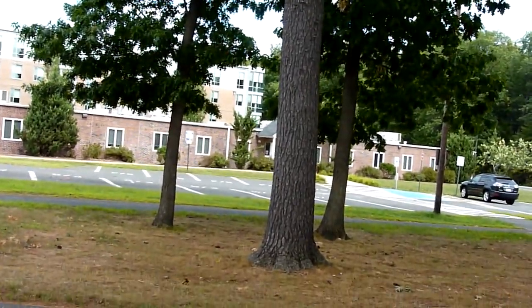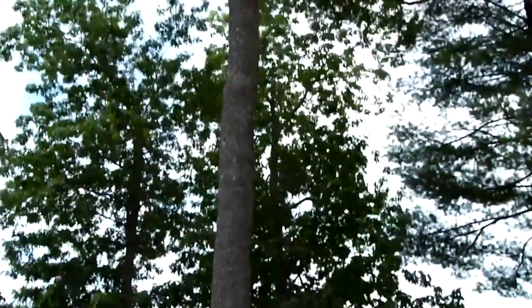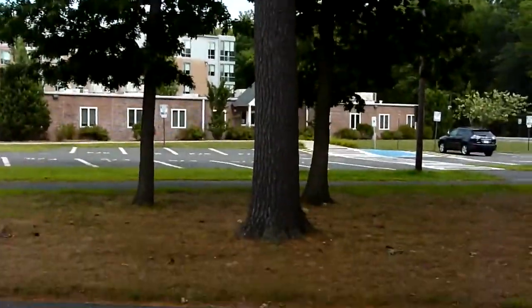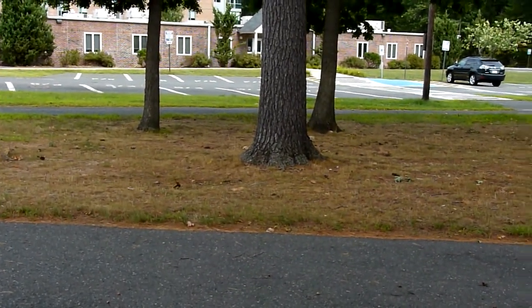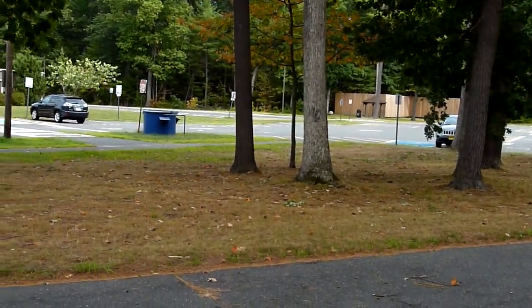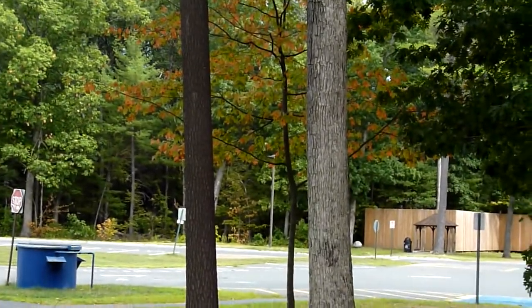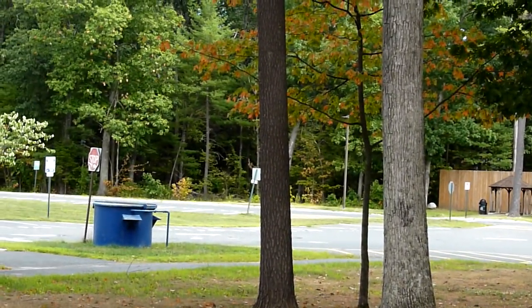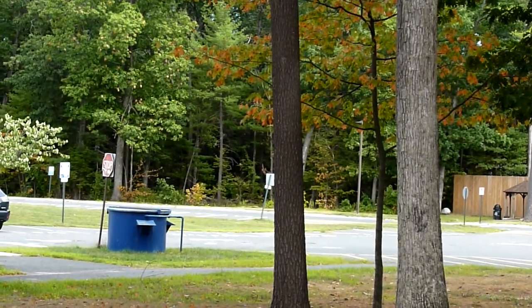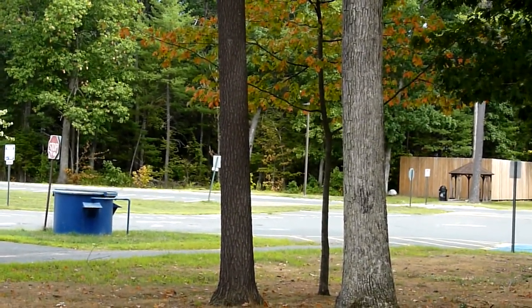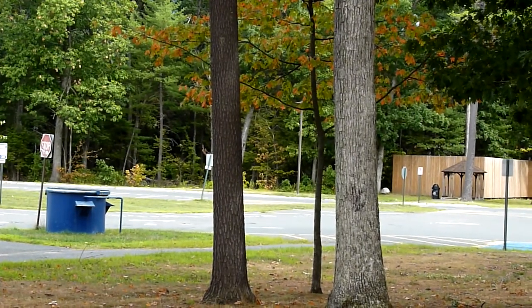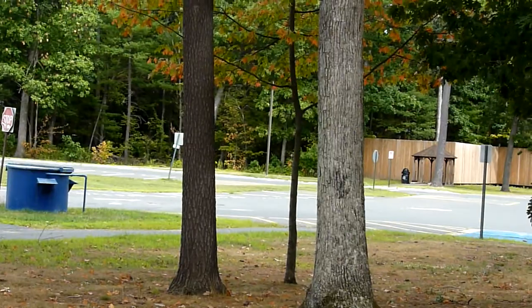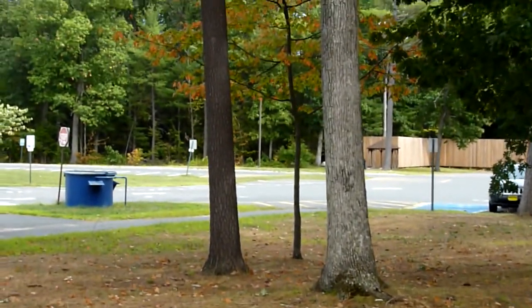Here's another white pine right in front of us. Between this white oak and this white pine, so the white oak on the right, white pine on the left, in between is a smaller diameter tree. That's a red maple. It's already starting to turn color a little bit, so we'll walk towards that.